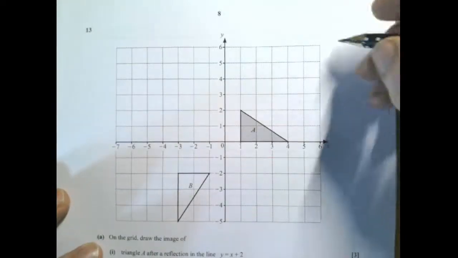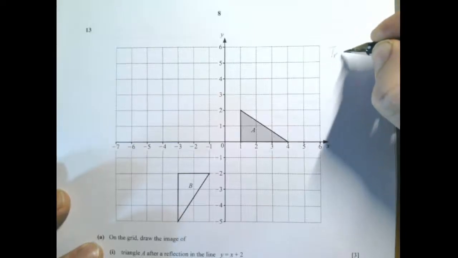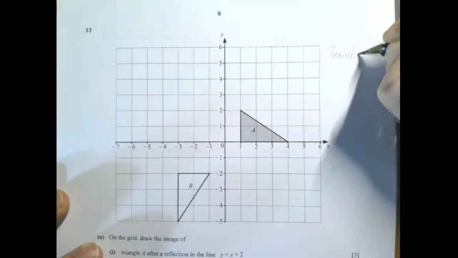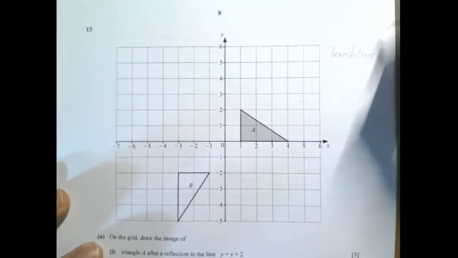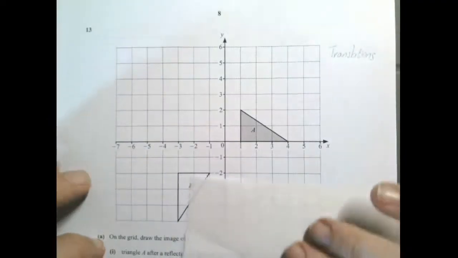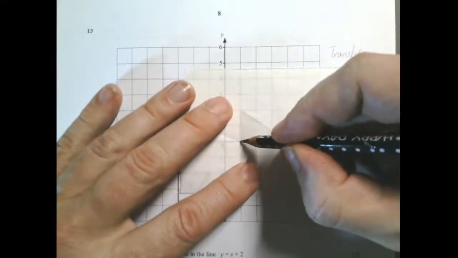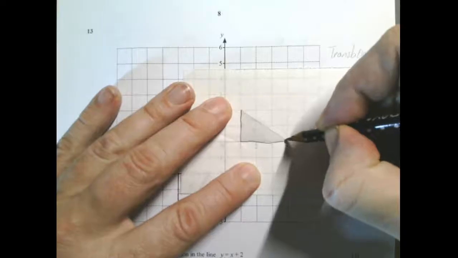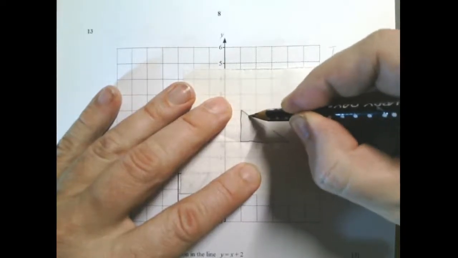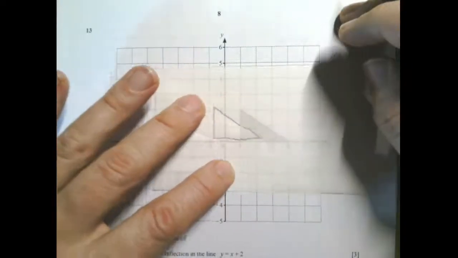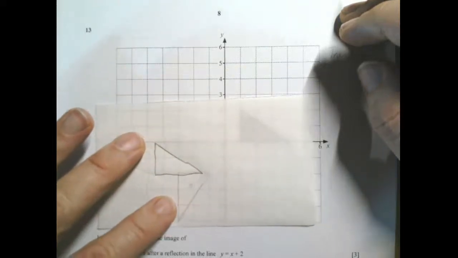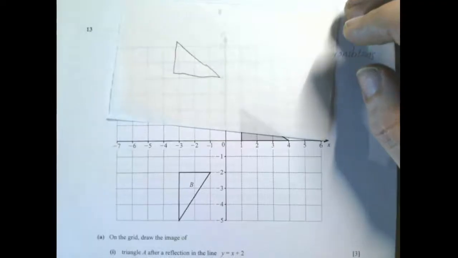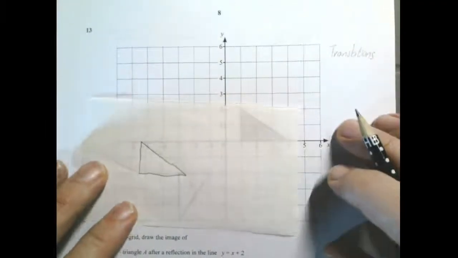There's translations. See, I'm immediately in pencil. Translation, of course, if we were to trace this shape, is where the shape moves across the page. That's clearly not a translation from A to B.